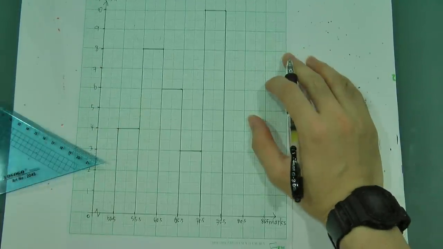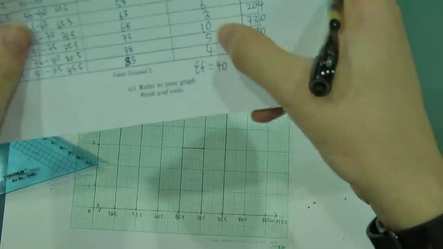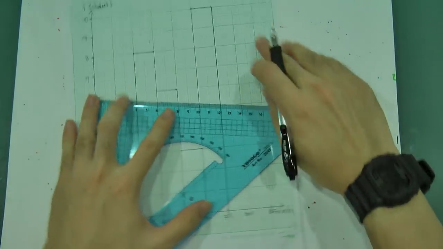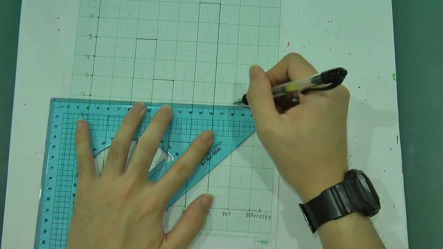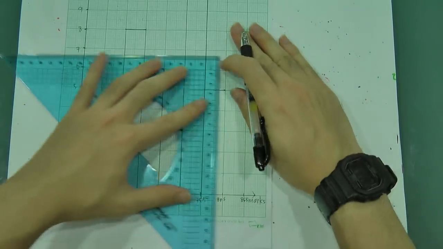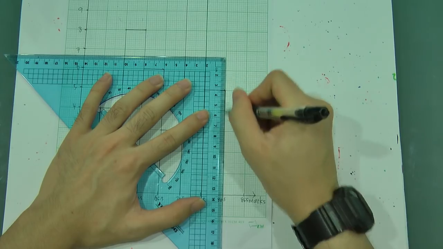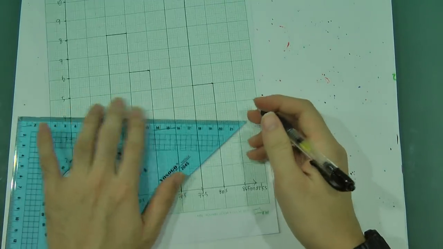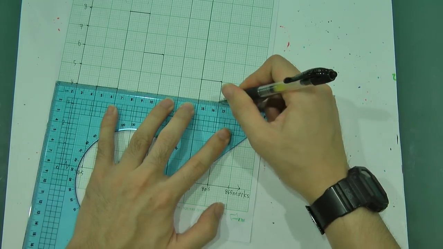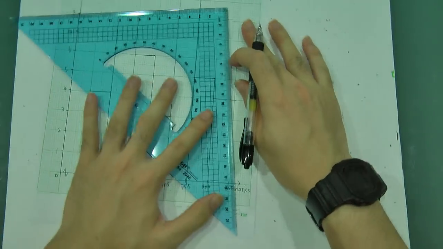Okay, so what is my last 3 will be 5 and 4. So I'm going to draw 5 and 4. So this one will be 5, and then the last one will be 4. Alright. Of course, some students got their own drawing habits. Yeah, it's okay to draw in your own way, but just make sure at the end you got histogram.